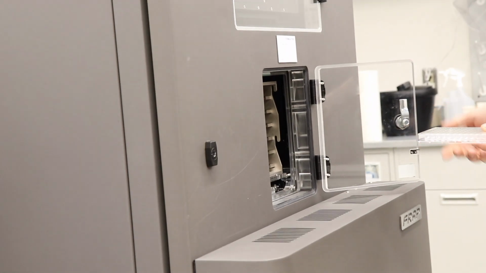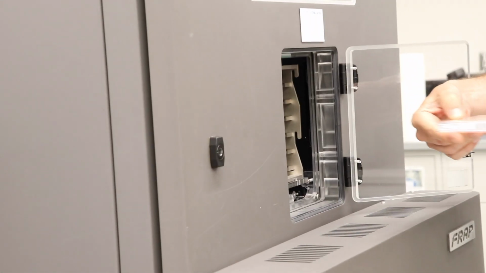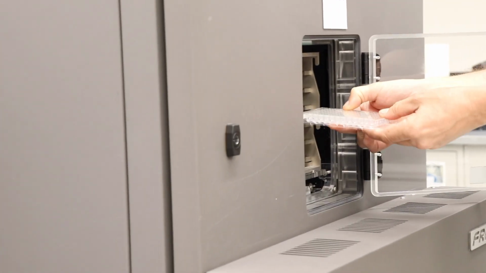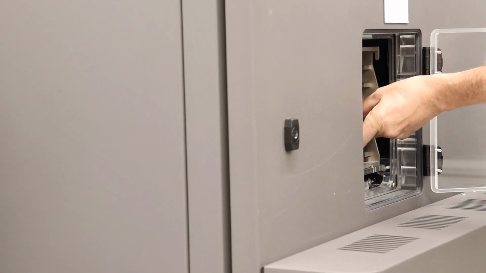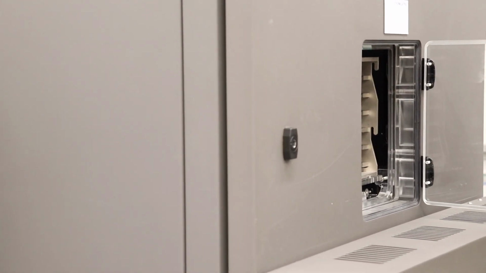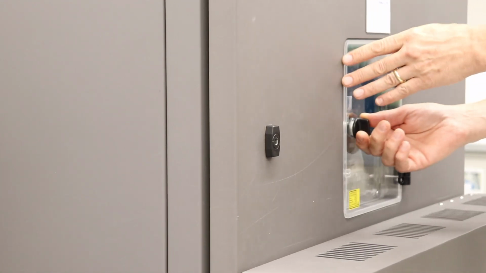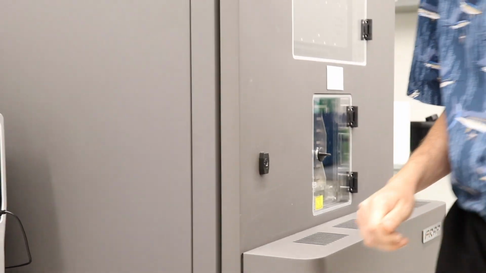Open the door. The Loadport Hotel should come out towards you. Barcode in. Place it in one of the 6 positions, and it should fit in there snugly. Doesn't matter which position you put it in, and you can put up to 6 plates at a time. Close the door, turn the lock.